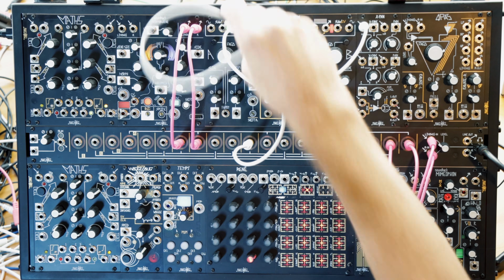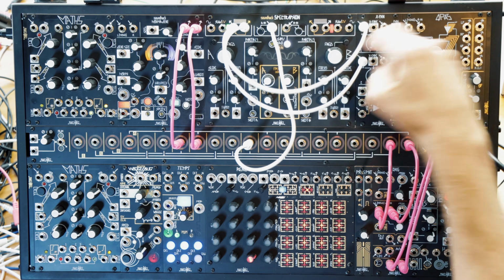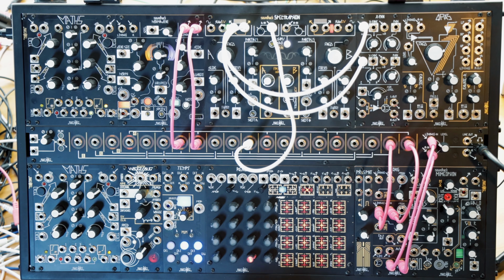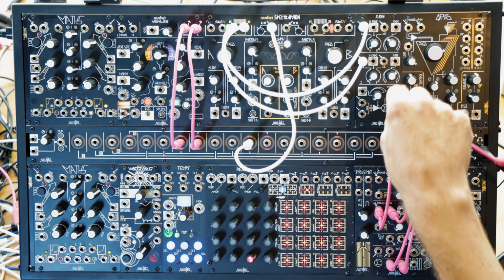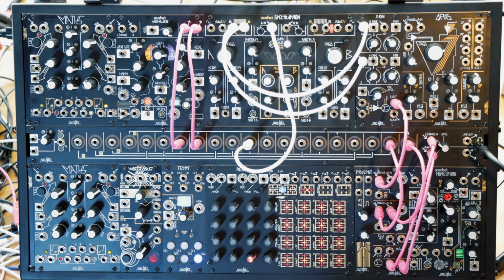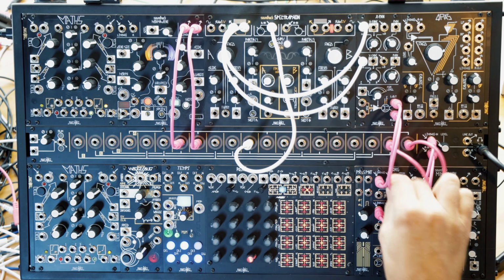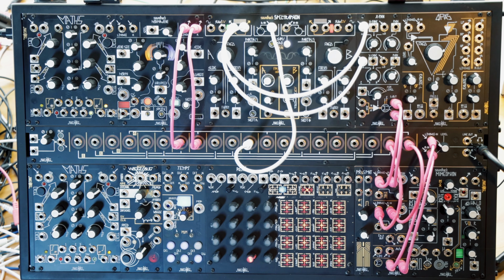We'll take the even and odd outputs and mix them slightly panned in the X-Pan. And we'll take the X-Pan outputs and patch them to the other DXG channel. And then take the result to the monitor via the CV bus.